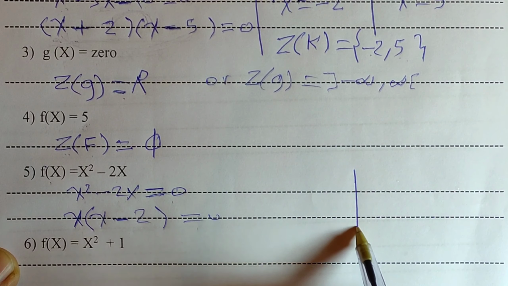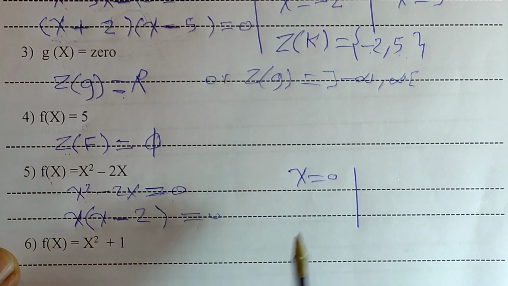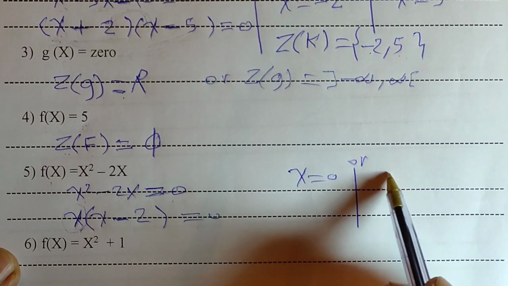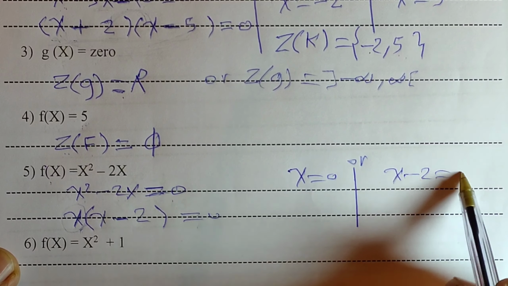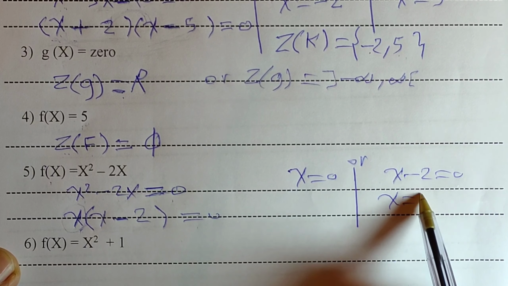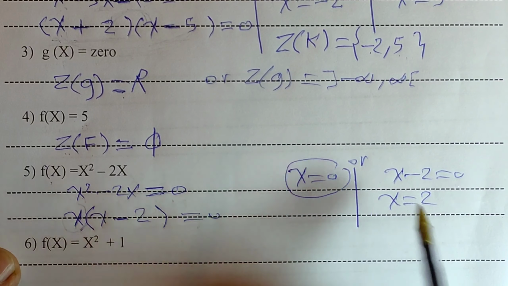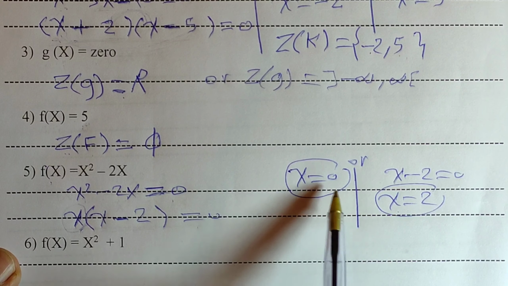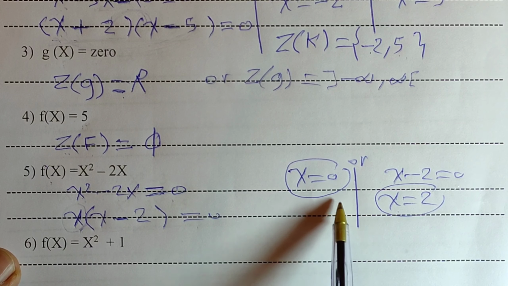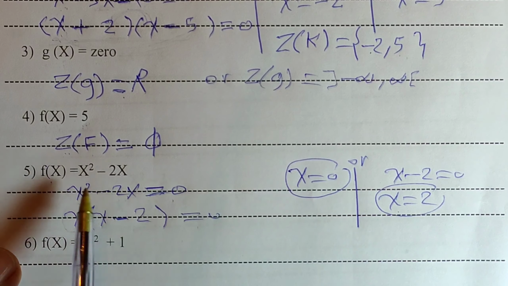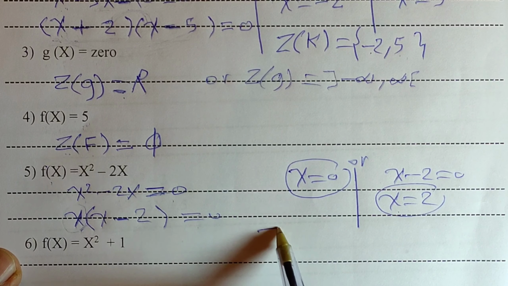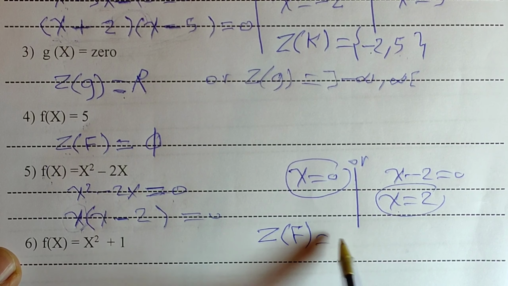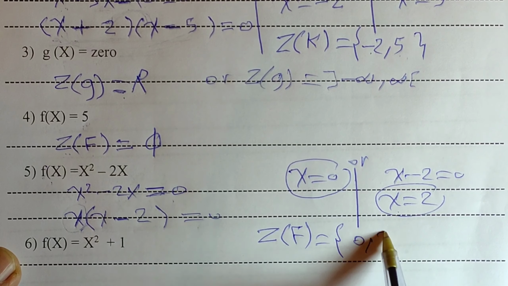This means that x equals 0. This is the solution. Or the other solution is x minus 2 equals 0. This means x equal 2. So I have here two solutions to this equation. Each solution of them, we can call it a zero of this function. So set of zeros of the function f equal 0 and 2.